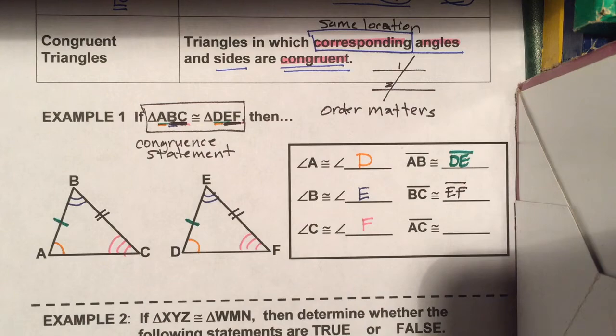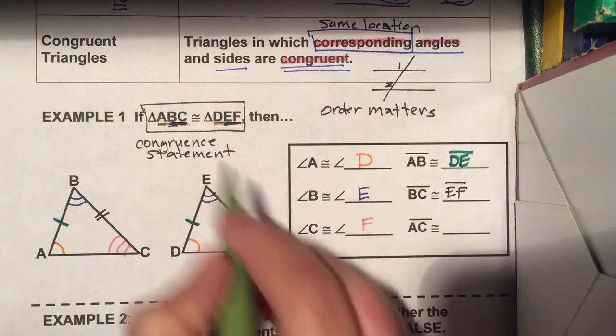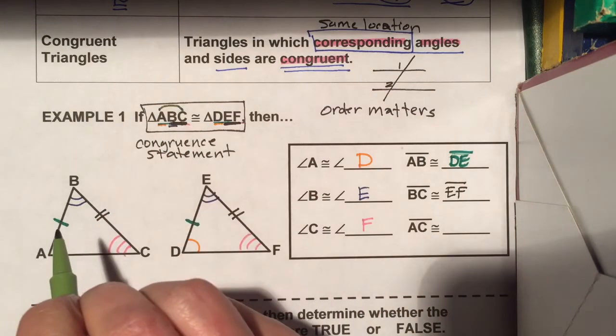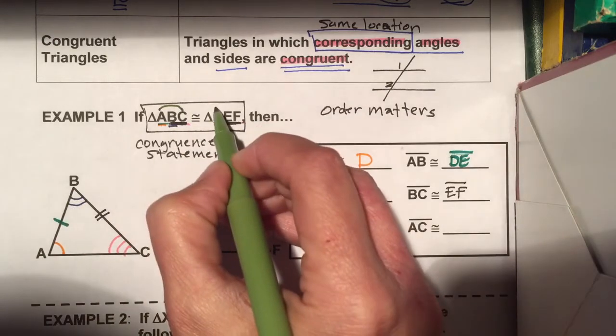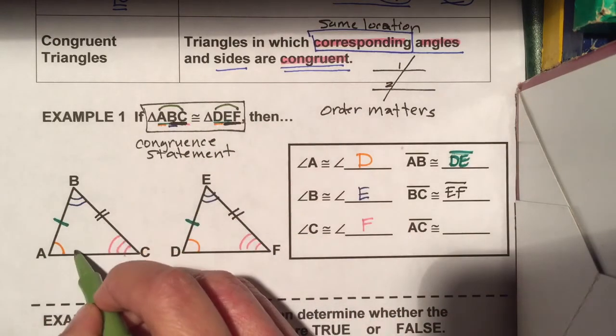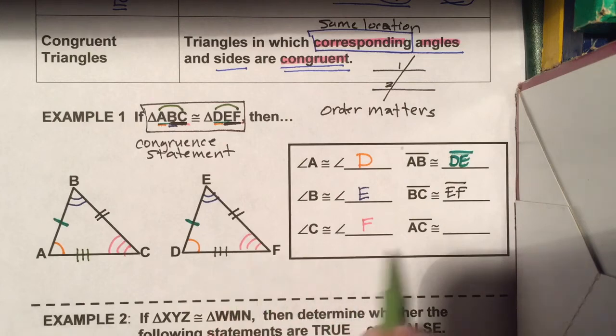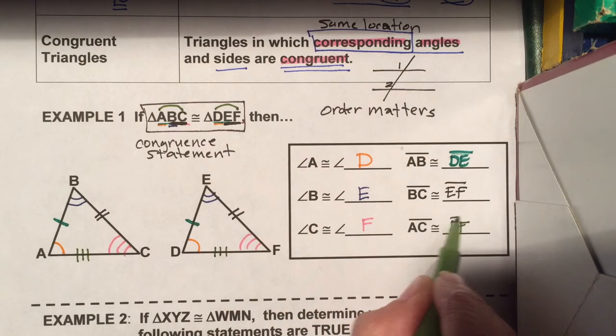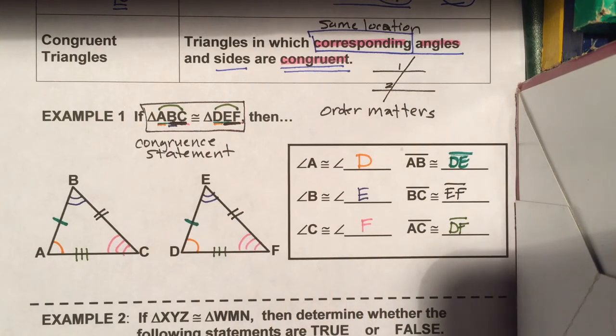I've got AC, not like air conditioner, AC, matches up with DF. So AC is congruent to DF. And what you've just done is matched up the corresponding congruent angles and the corresponding congruent sides.